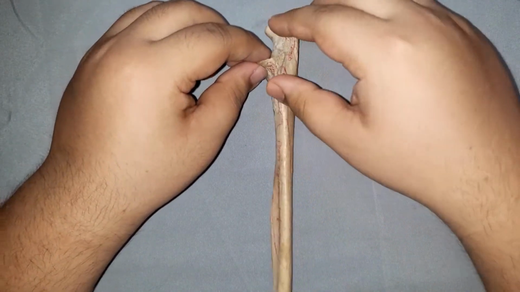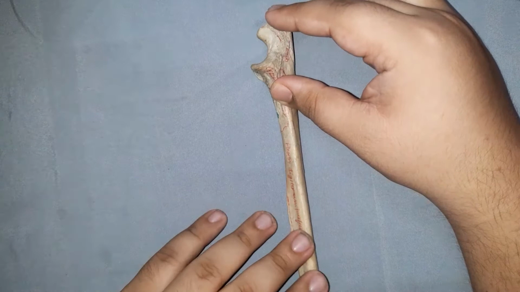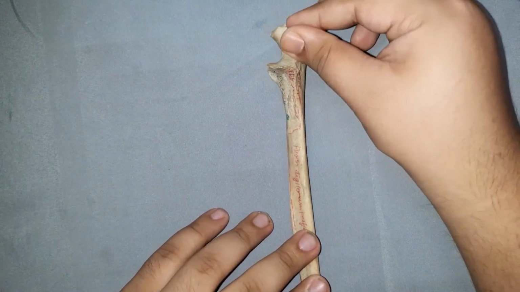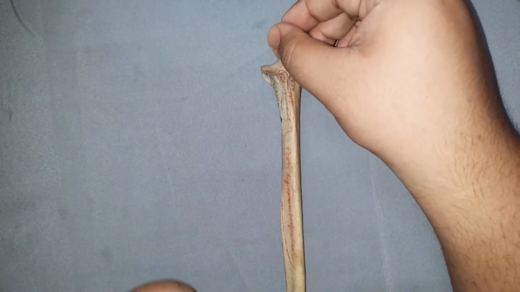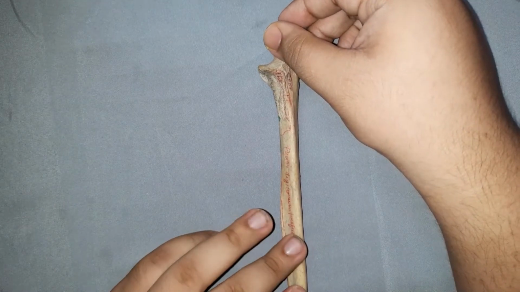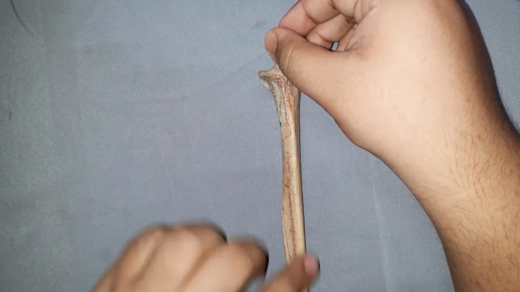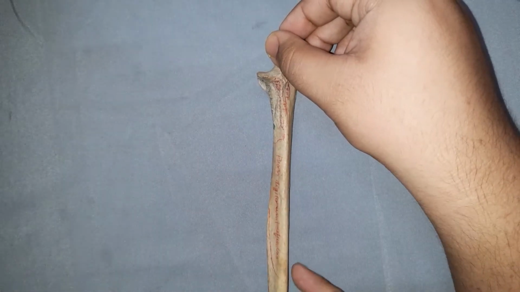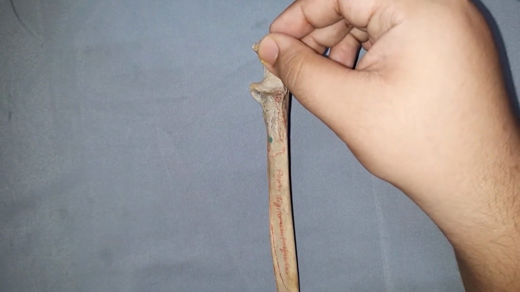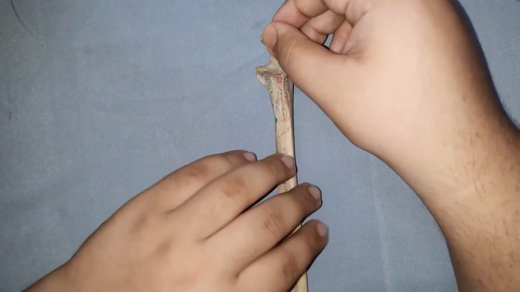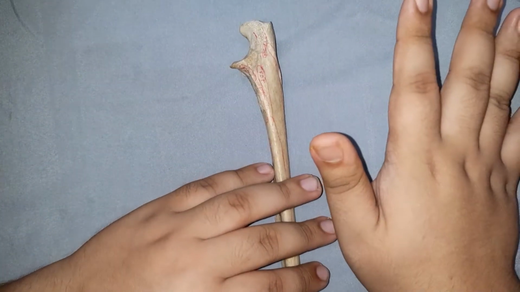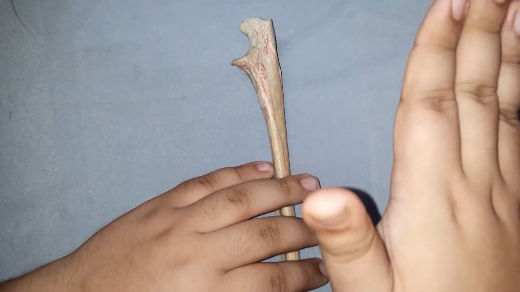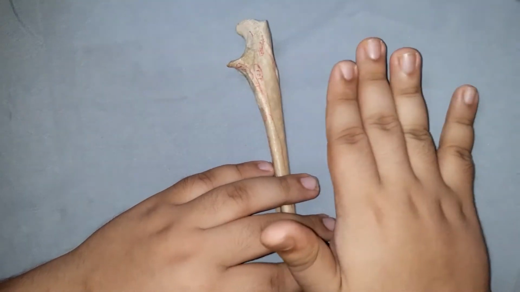So the bone is somewhat like this, right? I have not yet held it anatomically, but I'm just trying to give you an overview of how the bone is oriented. So this will be the anterior surface, anterior border, lateral border, posterior border, medial surface, posterior surface. Okay, done. Now let's talk about individual borders, surfaces, attachments.